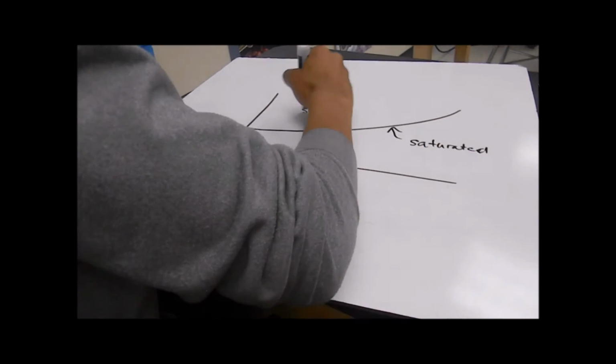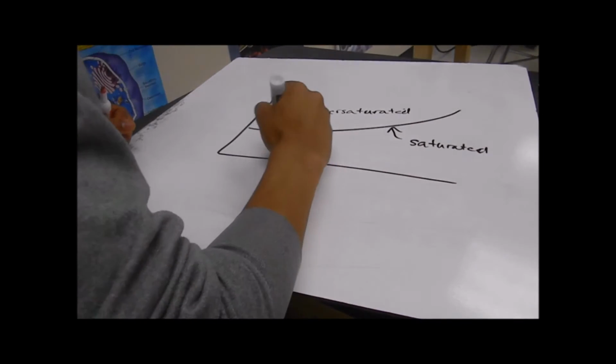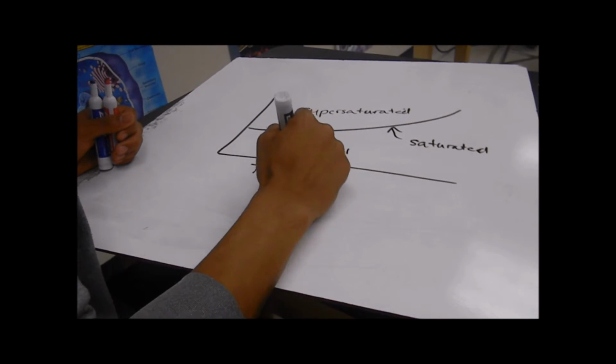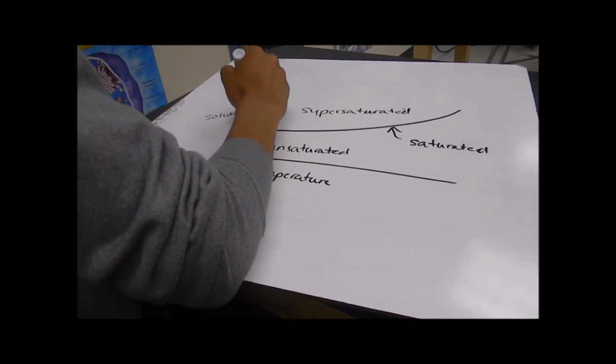To read a solubility graph, just find the line for the substance. The amount that dissolves at a given temperature is on the y-axis.